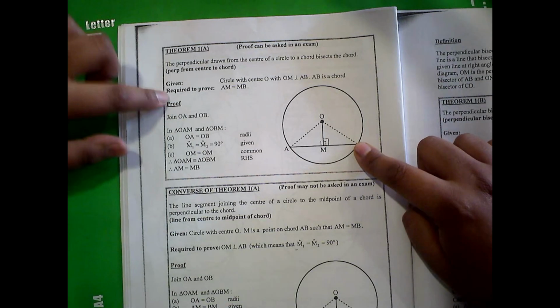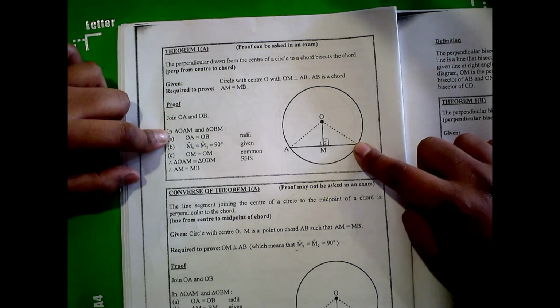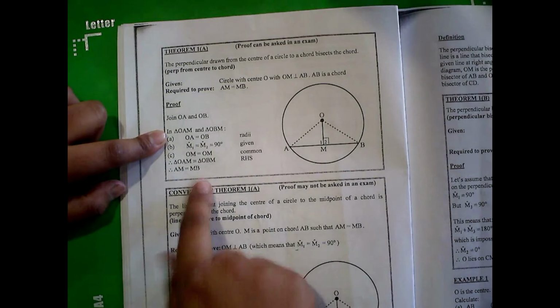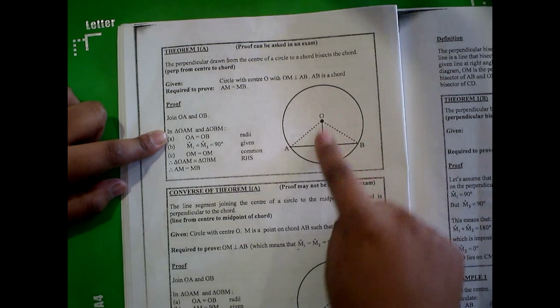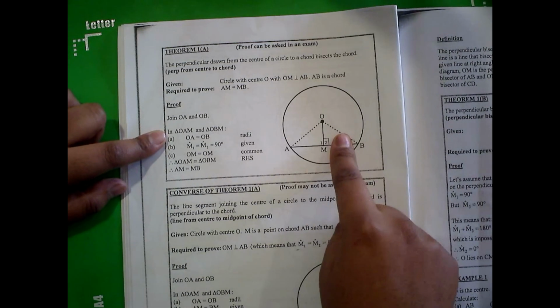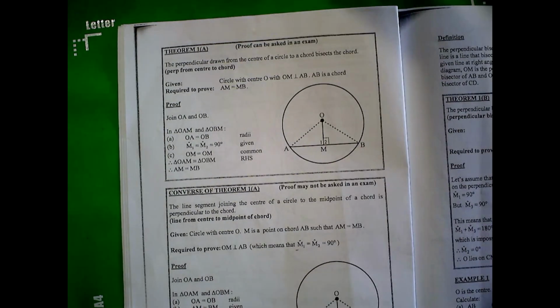Given, required to prove. How do I prove? First say join. Then find, this is where you do congruency. That's where they test you the congruency through the proof. Can you see how they test you the congruency through the proof? So you have to prove that this triangle and that triangle are equal to each other. And because they are equal to each other, they are congruent to each other, then therefore AM is equal to MB. And that's how you prove the first theorem.